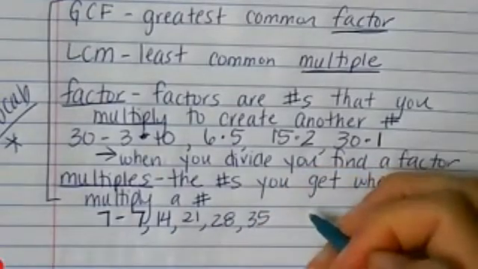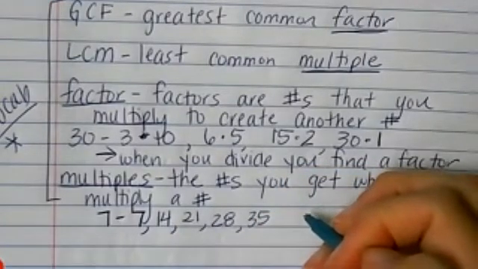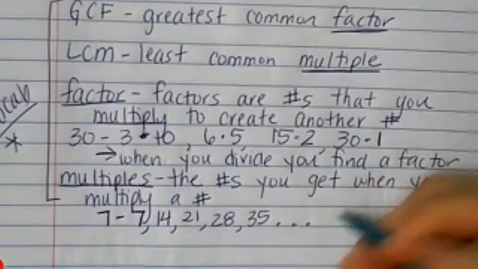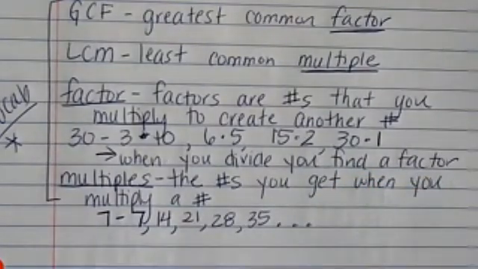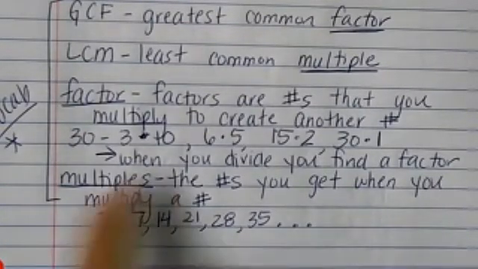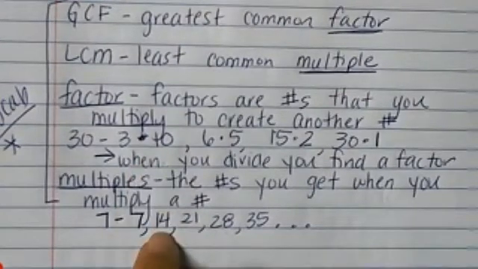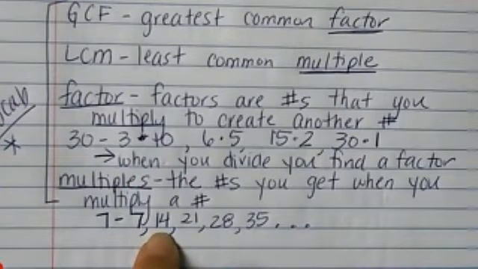And you could keep going and going and going, right? You never run out of numbers, because I can keep counting by sevens and never stop. When we talk about factors, you run out of factors at some point, you stop. But when we talk about multiples, you don't run out of numbers.